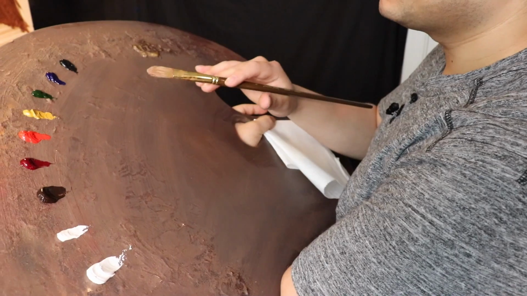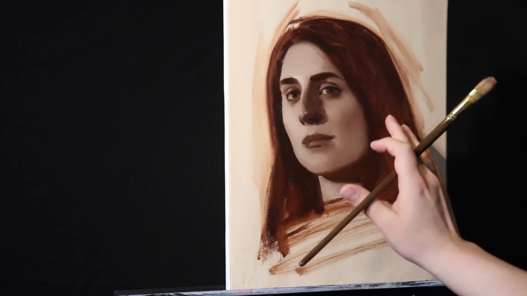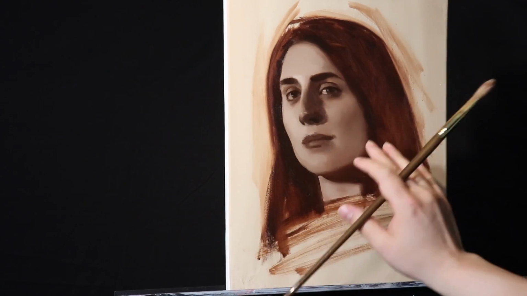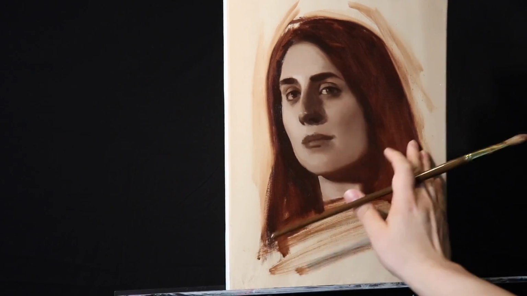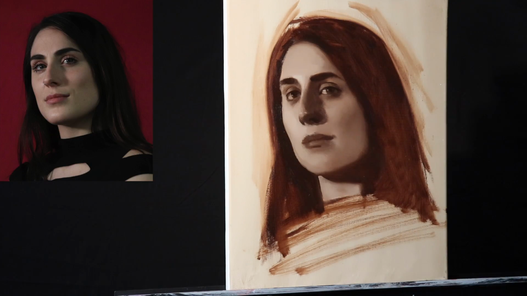So the first thing I'm going to do is show you the painting. So again, here's the painting that we started yesterday, and like I said, the Neo Megilp I think really helped this dry, so this is now completely dry. So I'm going to keep an image of our model Madeline in the top left corner of your screen so you can refer to it as the painting develops.